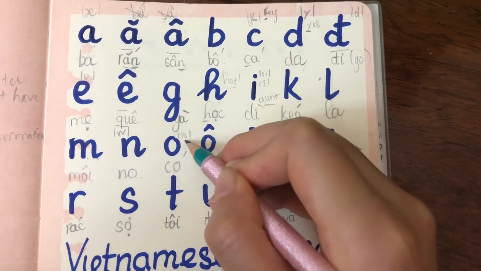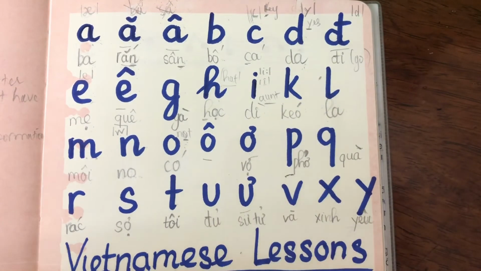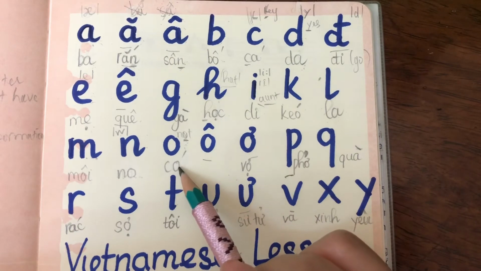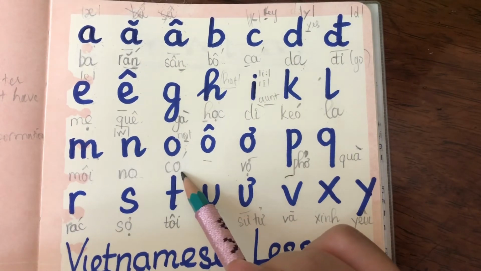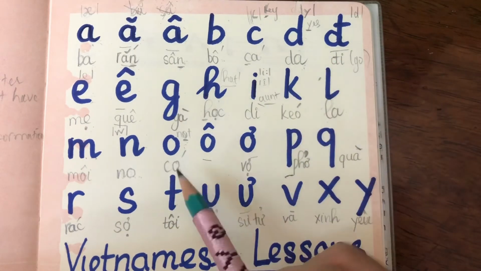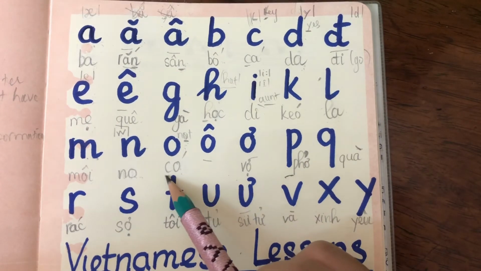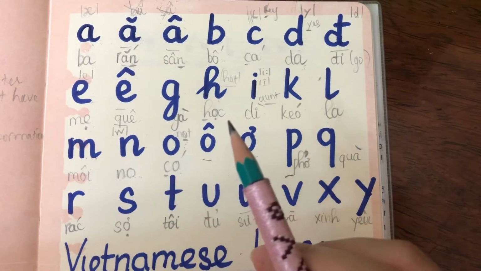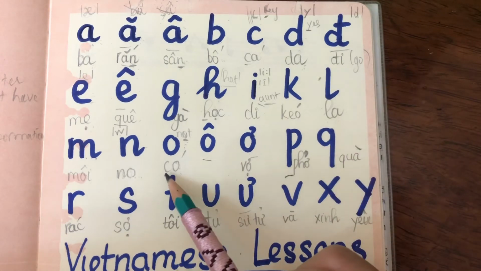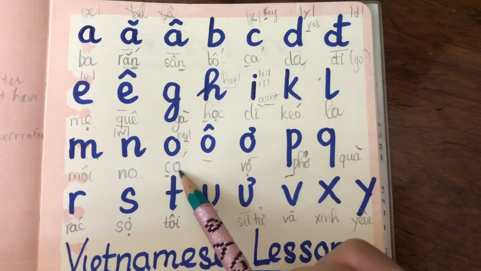An example I have here is có, which means have in English. Again, the C here, don't try to force it. Just say có gently.